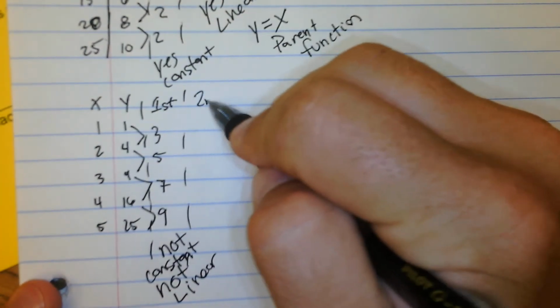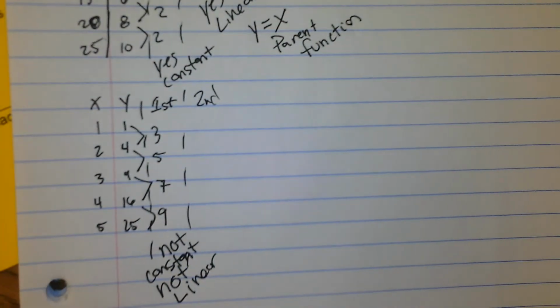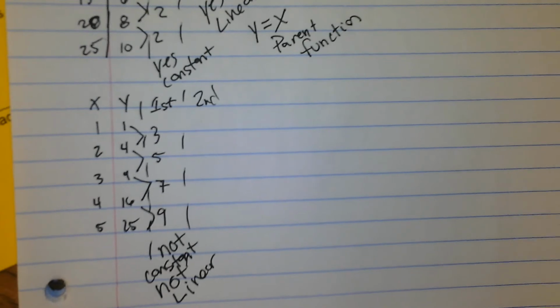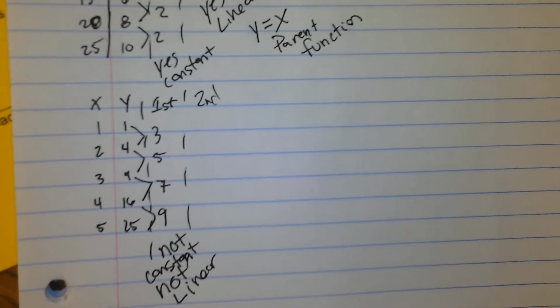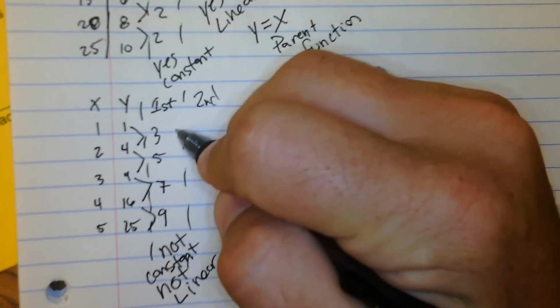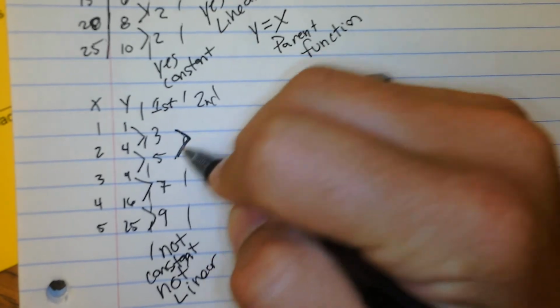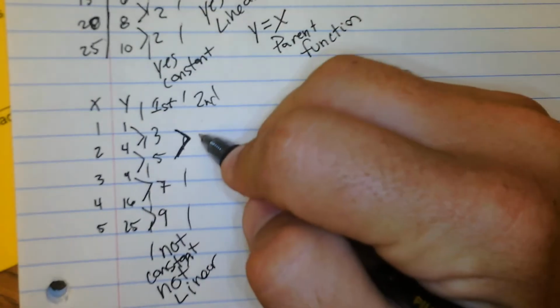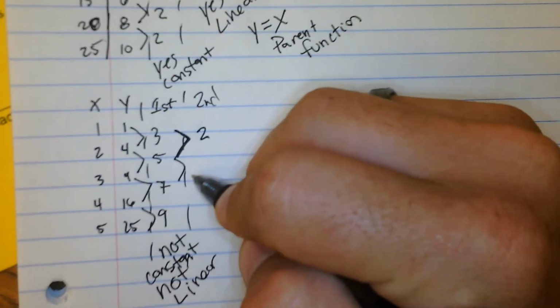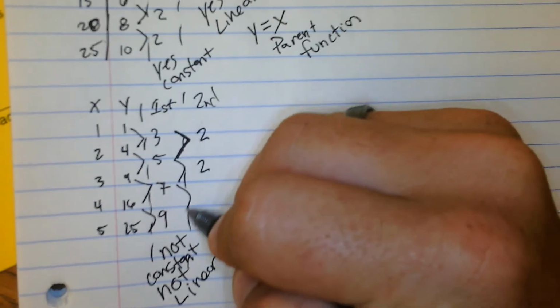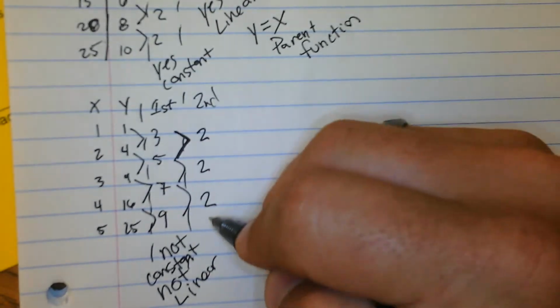So we have to find the second difference. The second difference we find by taking the difference of the first difference. There's no way we can find the second difference if we haven't found the first difference. So for the second difference, 3 to 5 is plus 2. 5 to 7, plus 2. 7 to 9, plus 2.